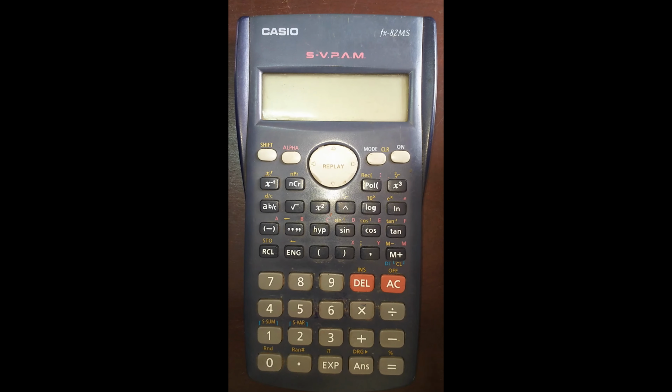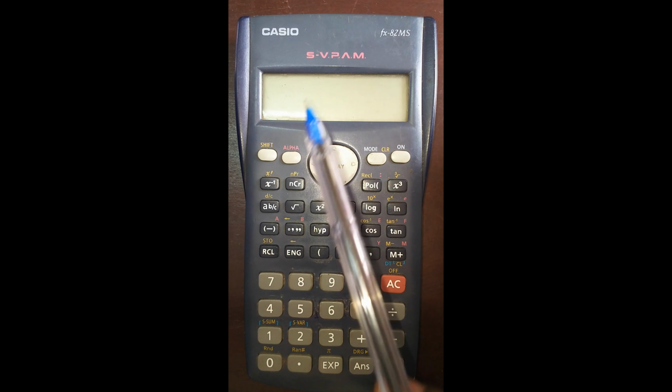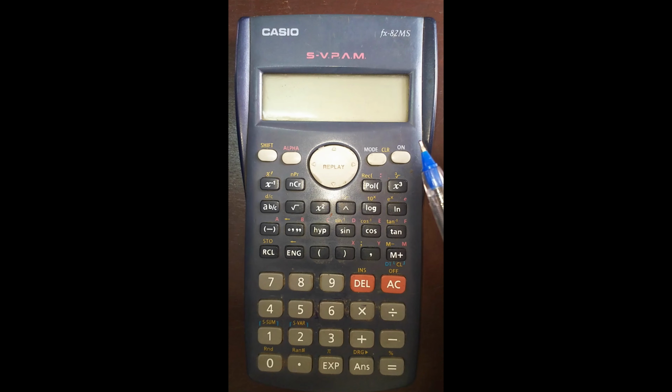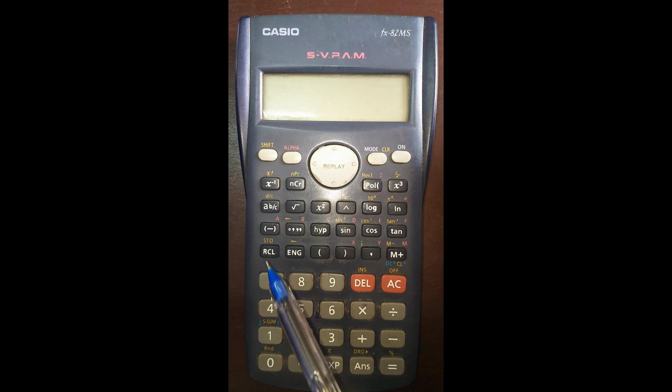The make which I have in front of you is Casio FX82MS, but this instruction may be applicable to most of the Casio series and even other scientific calculators. This is the first part of a series of 3 videos. We are going to start with the 3 issues. Issue number 1: the calculator has different functions, has different keys.